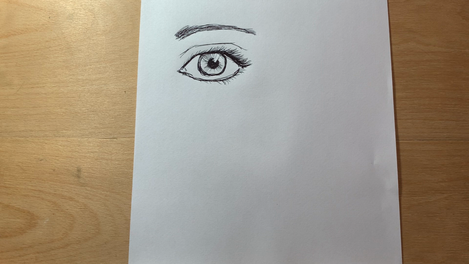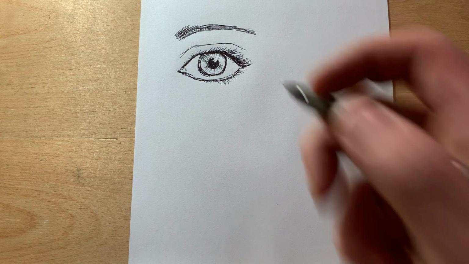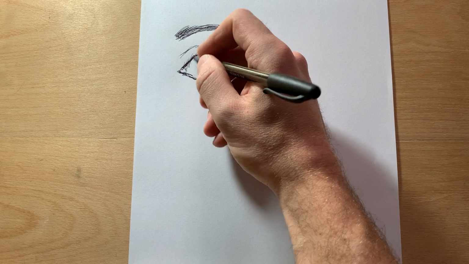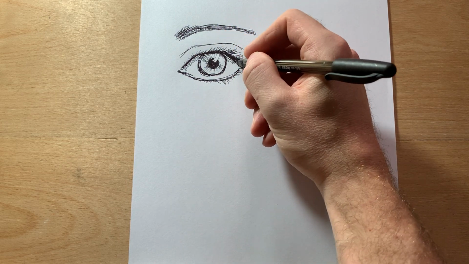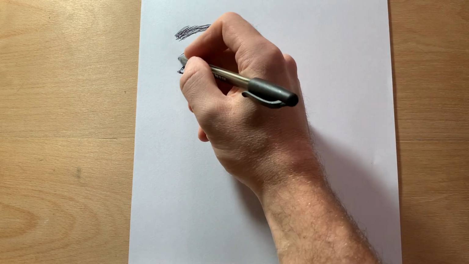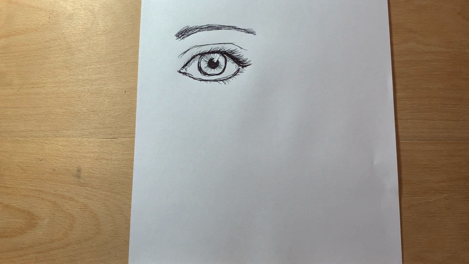Now, this is just one style of many, many different styles of eyes that we can draw. This is more of a realistic looking eye. If I wanted to, I could add a little bit of shading here and there. I'm using a pen, so it's a little bit harder to round this thing out, but there's still lots of fun things you can do with it. But this is more of a realistic view of an eye.